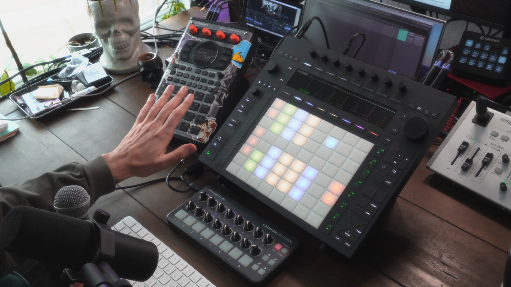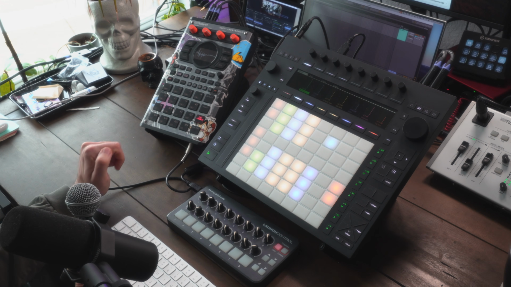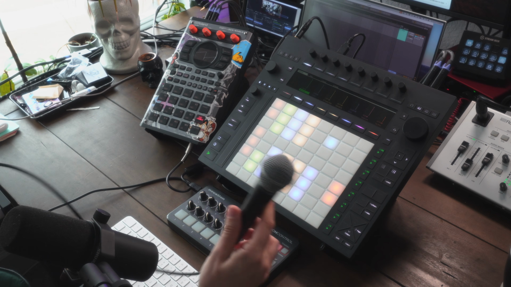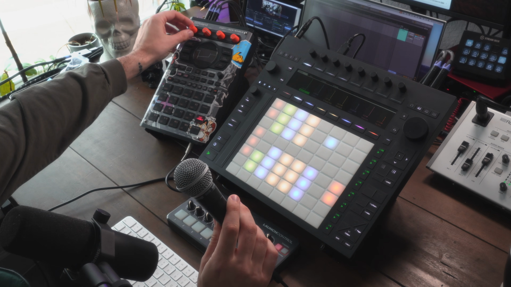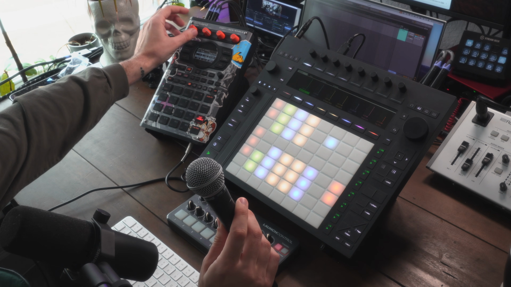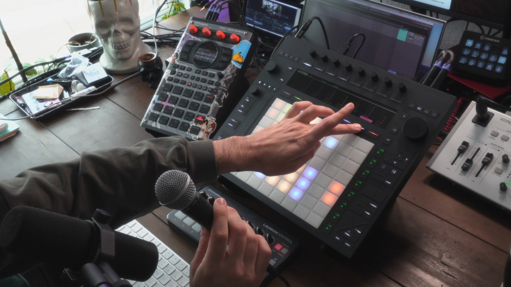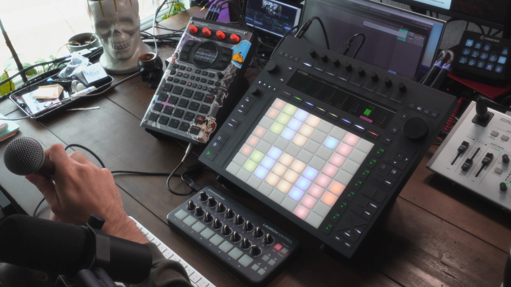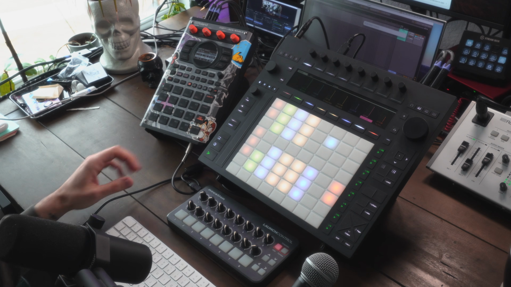The SP404 Mark II is off to the side here because there's not much to talk about here other than I use it for vocal processing. I think my cable's a little messed up, but if I turn this up, and I arm our vocal live track, you can hear that I am processing my vocal through auto pitch and formant control, which makes my voice sound lower. Push 3 doesn't currently have any vocal tuning capabilities.